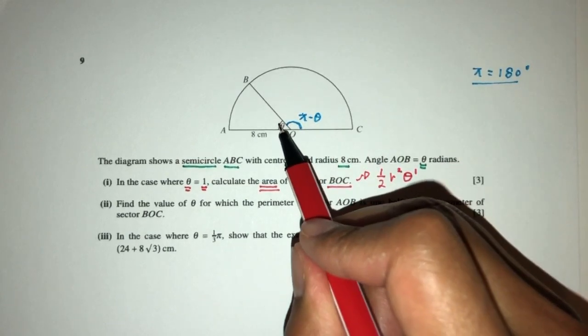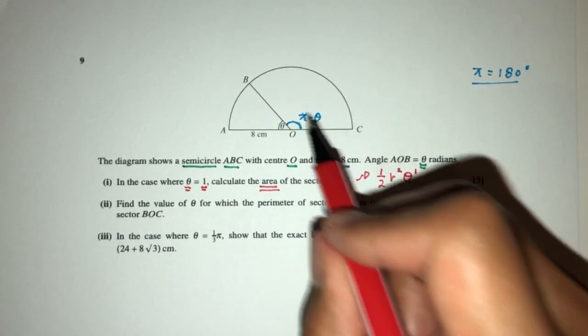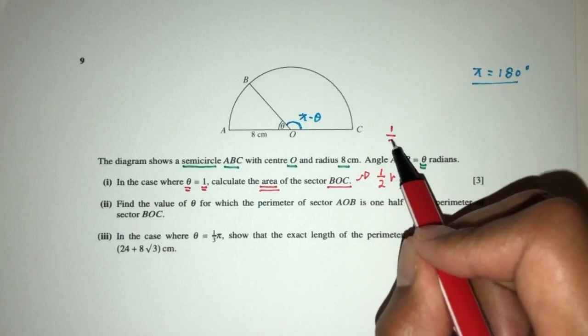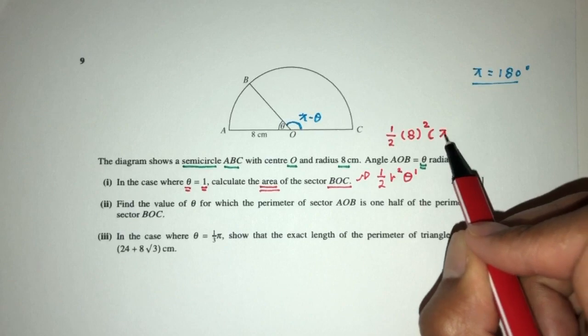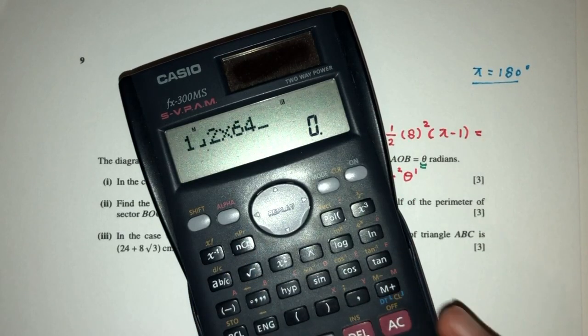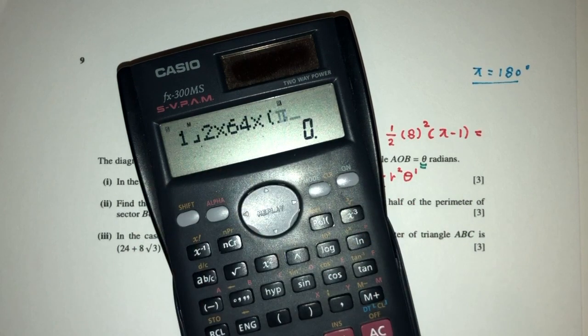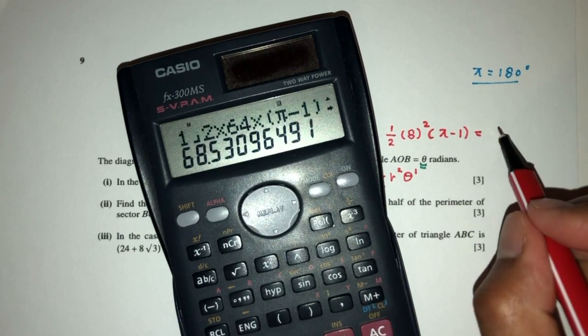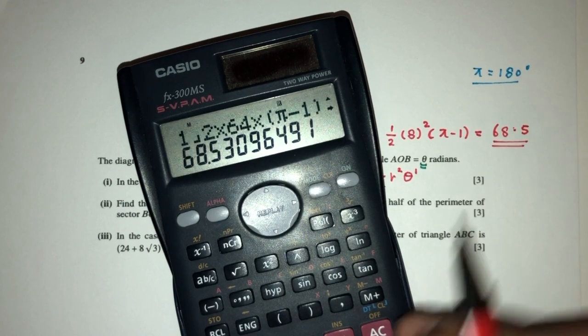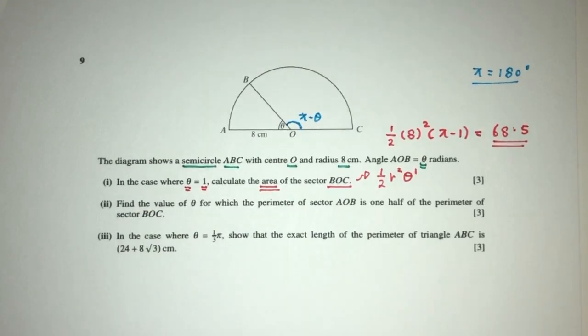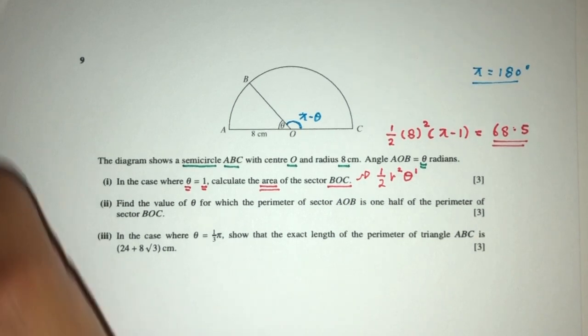Because we know this is 1, the angle will be pi minus 1. So the area will be half r squared, which will be 8 squared, and the angle will be pi minus 1. Let's see what do we have. Half times 64 times pi minus 1. That will be 68.5 according to part 1 of the question for the area of BOC.